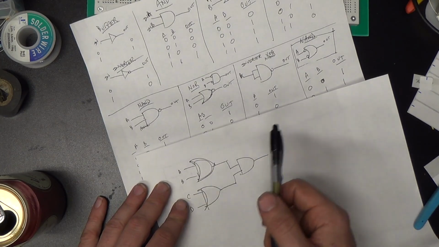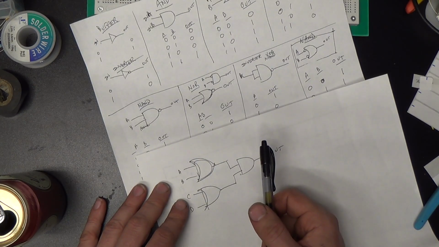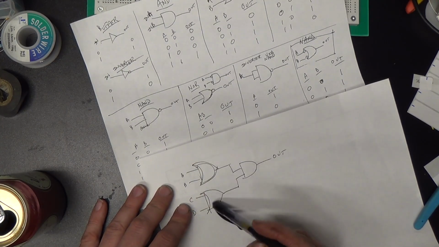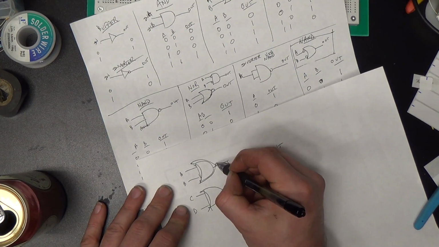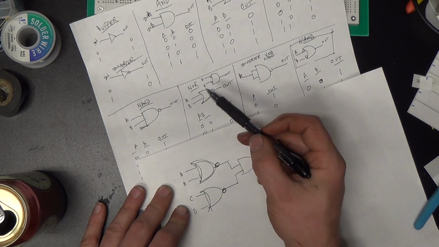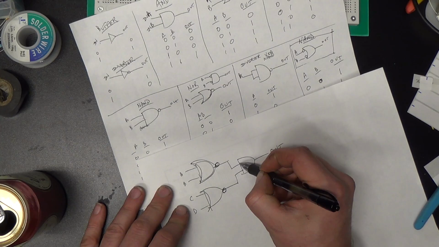But since we can draw our gates in funny ways, right? We could do this circuit right here with NOR gates. Remember, a NOR gate will invert the output like that, but then we can also redraw the NOR gate like this, with nots on the input like this, right?